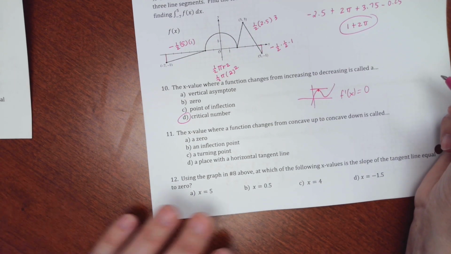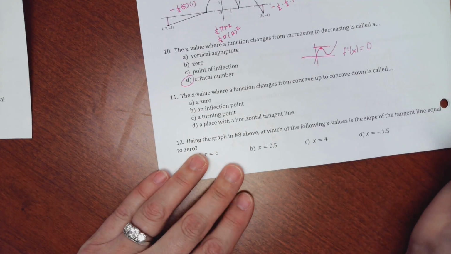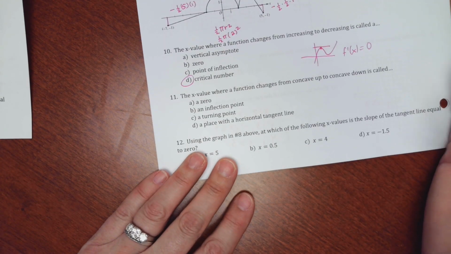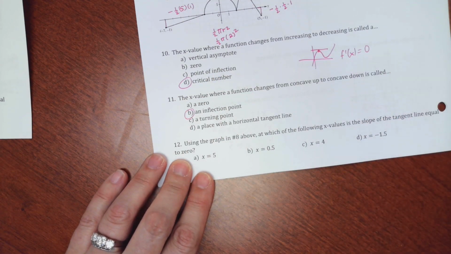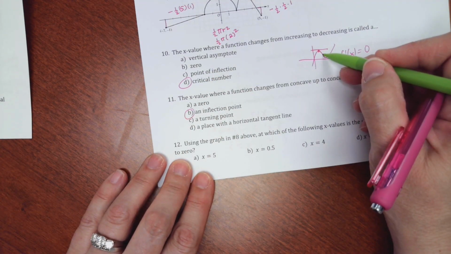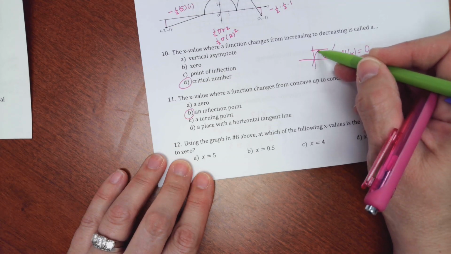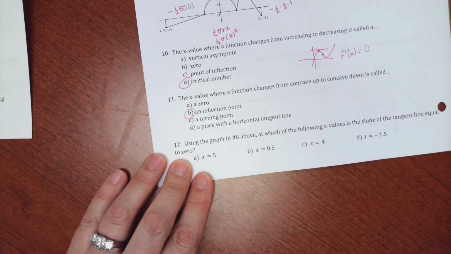The x value where a function changes from concave up to concave down. It's also called a critical number, but I didn't give you that as one of your choices. That is an inflection point. So like an inflection point on this graph would be like right about here. Because it's down, then it goes up, or vice versa.